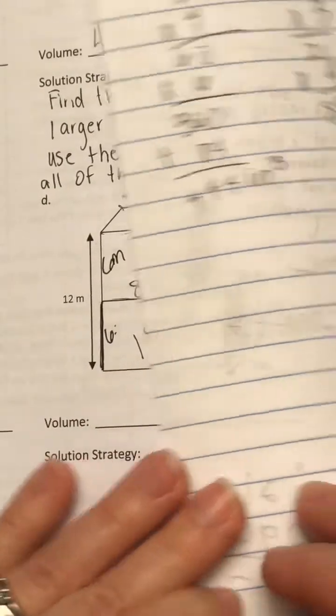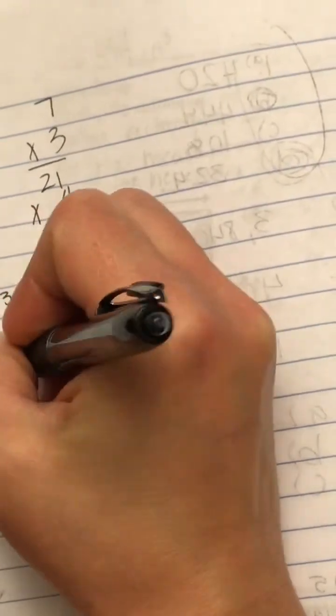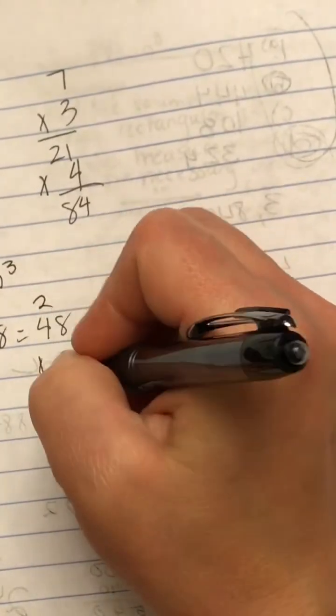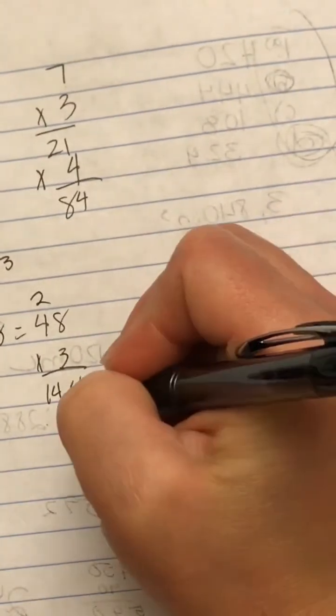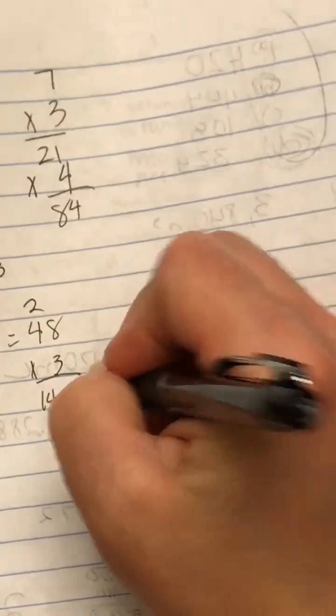So I have 6 times 8 times 3. 6 times 8 is 48. 48 times 3, 24, 12, 13 is 144. And we are talking about cubic meters.